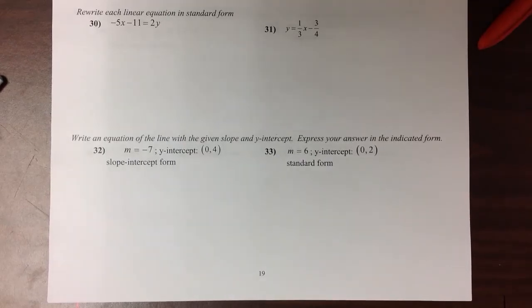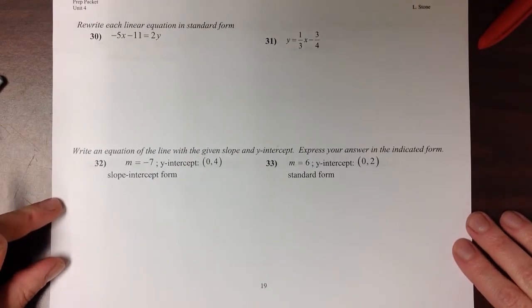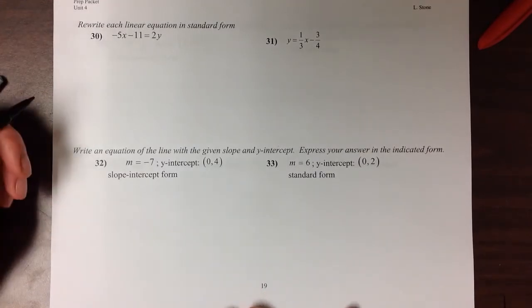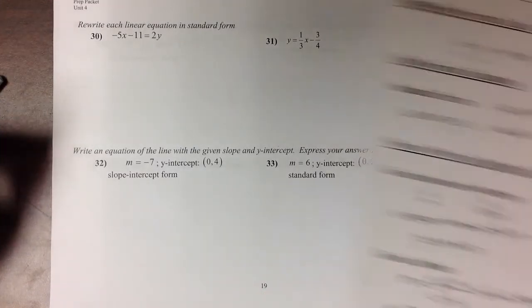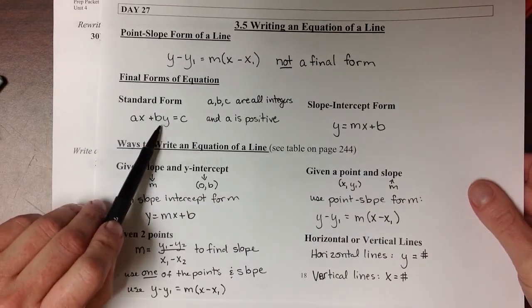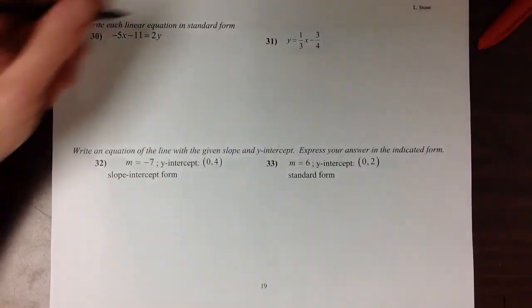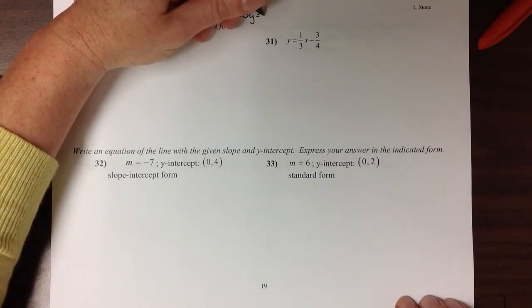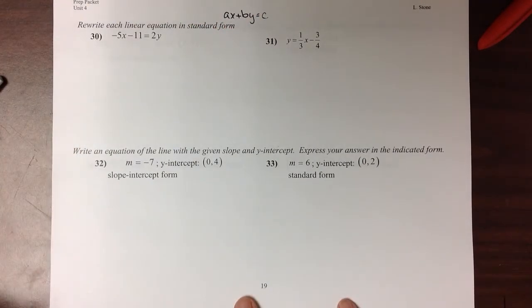So now let's try some applications of these problems. Our first direction says rewrite each linear equation in standard form. Looking back at the chart we made, standard form is ax plus by equals c. That is the final form we want these to look like.